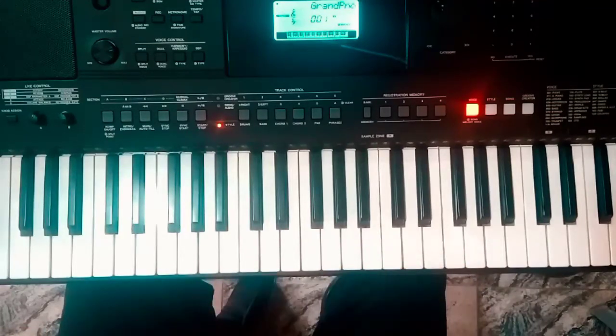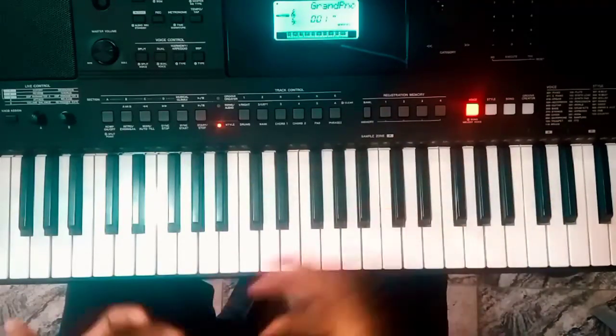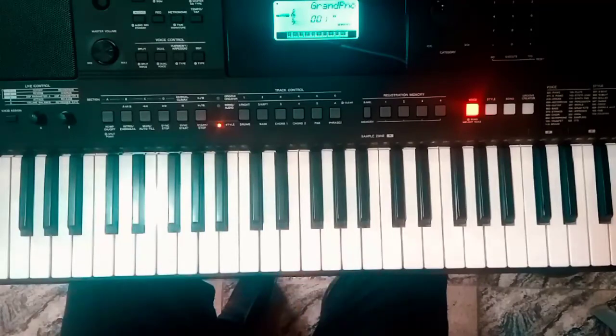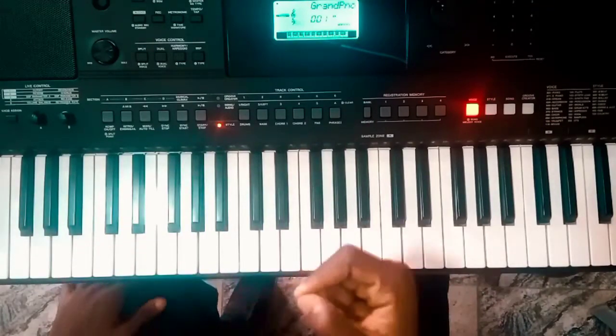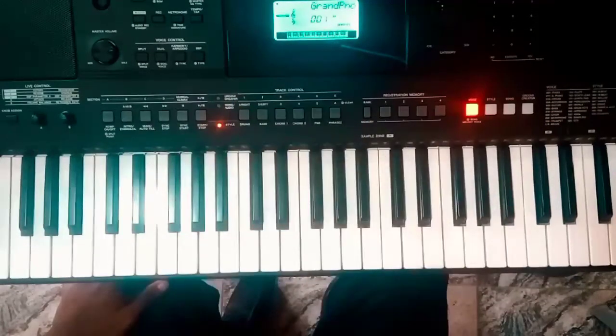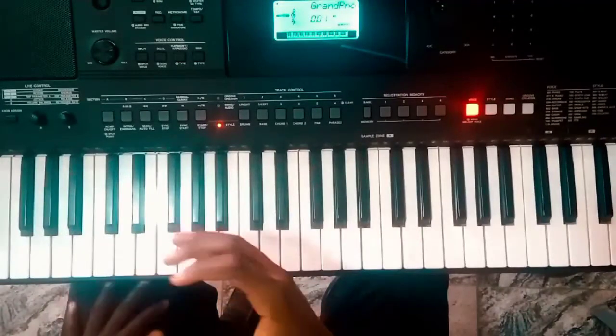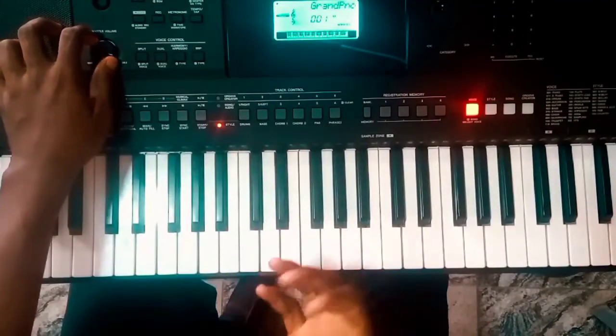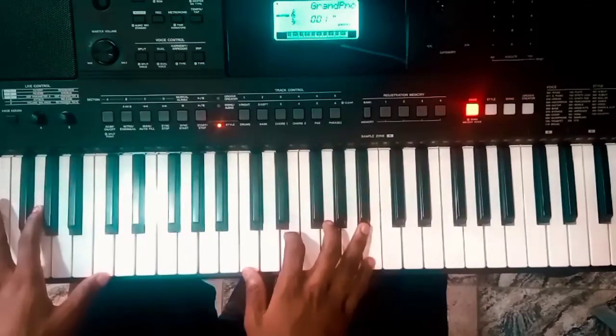We all know what passing chords are. Check the description box below for all the theory. I won't be doing the theory here. We'll be focusing on the practical aspect. So you can check the description box below and get all the theory and all the breakdown of the passing chord. So without further ado, let's get started. I'm in the key of C. For simplicity, I'll be using the key of C.